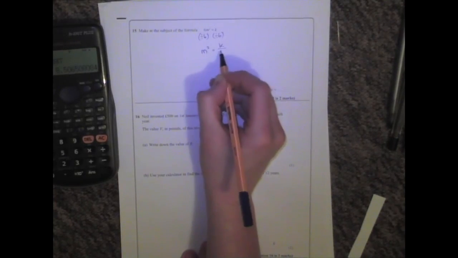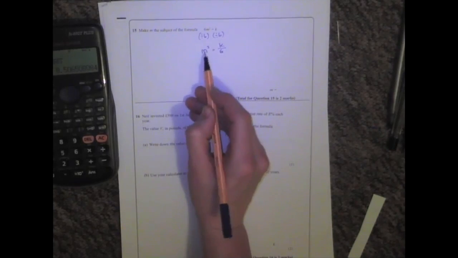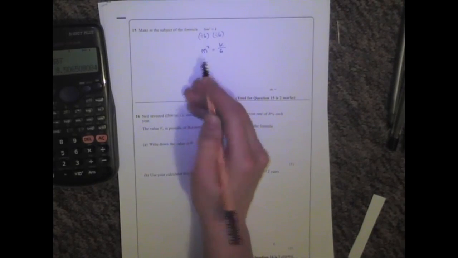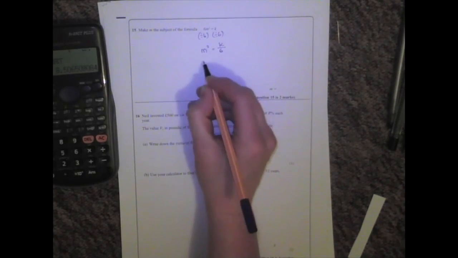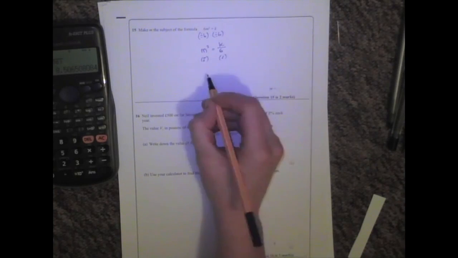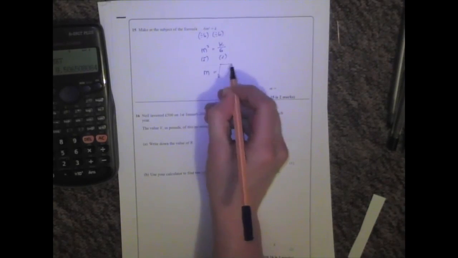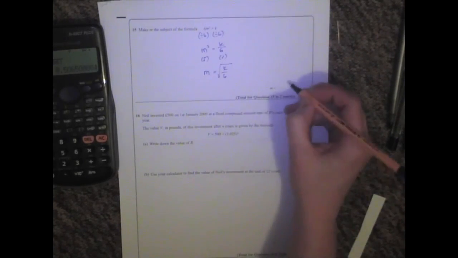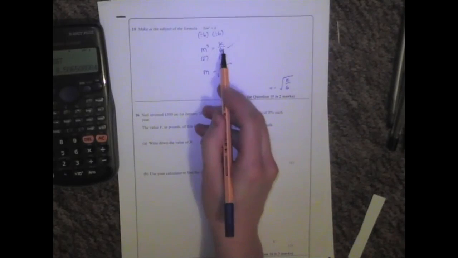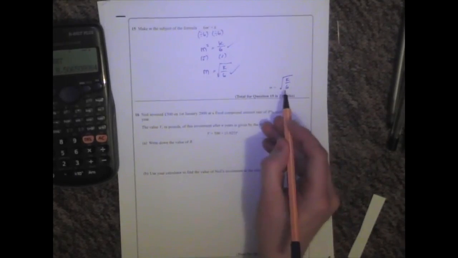which will leave me with m squared equals k over 6. Now I want to get rid of the squared, so I need to do the opposite of squaring, which would be the square root. So I'm going to square root both sides. So I get m then equals the square root of k over 6. So my answer is m equals the square root of k over 6. In terms of marks, my first mark is here for m squared equals k over 6, and my second and final mark is for the final answer.